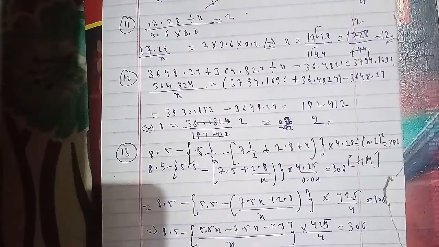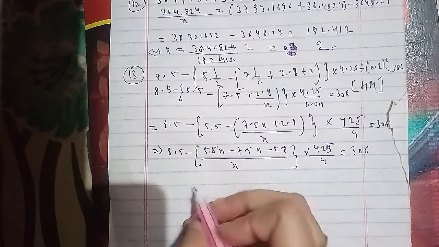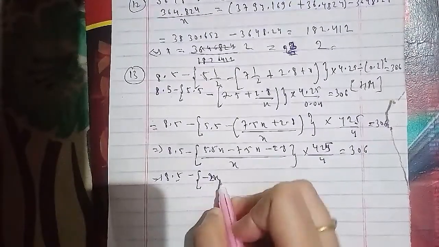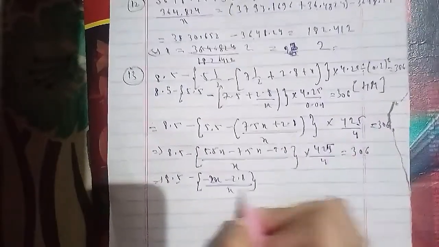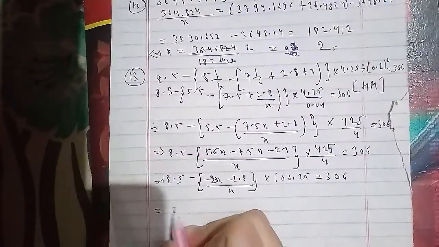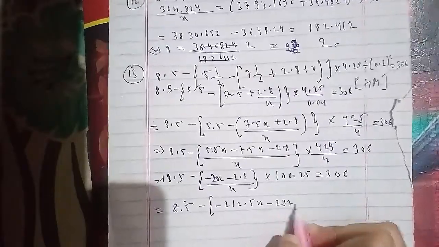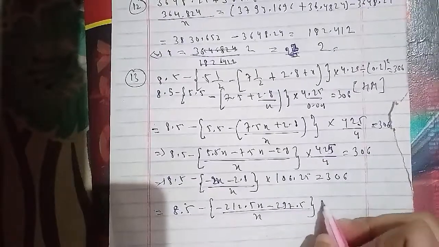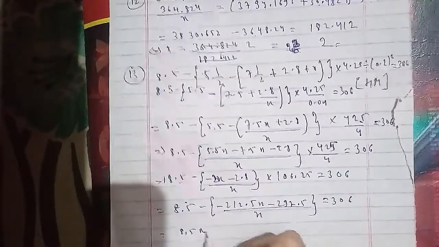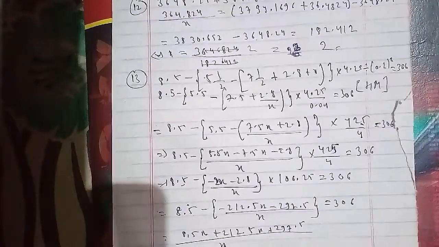And for that we have further 8.5 minus 2x minus 2.8 upon x into 106.25 equals 306, which equals minus 8.5 minus 212.5x minus 297.5 upon x equals 306, which equals 8.5x plus 212.5x plus 297.5 upon x equals 306.